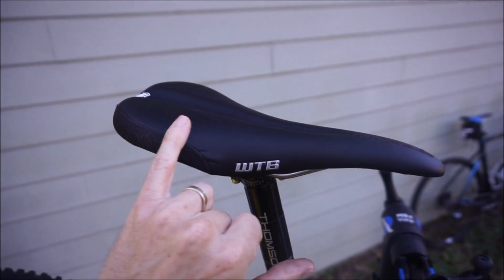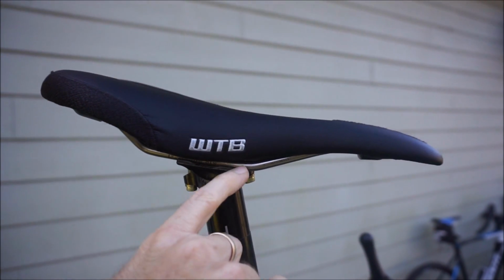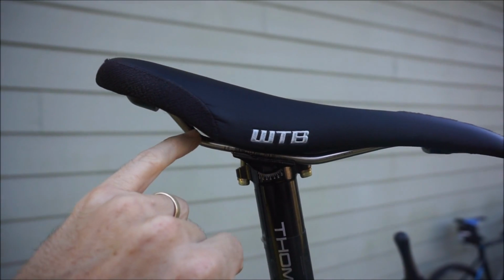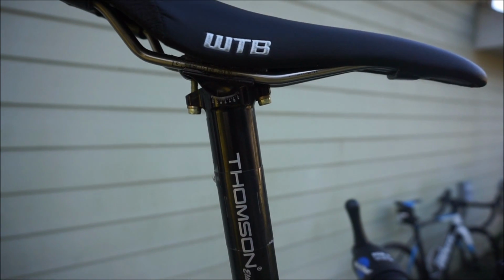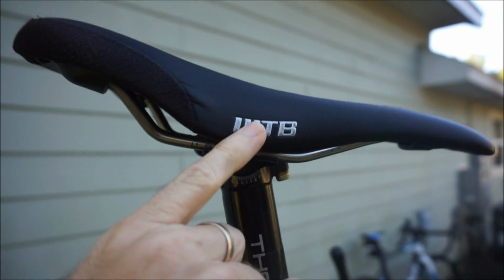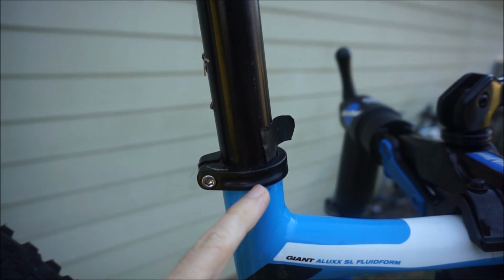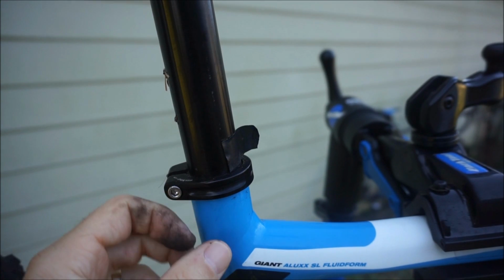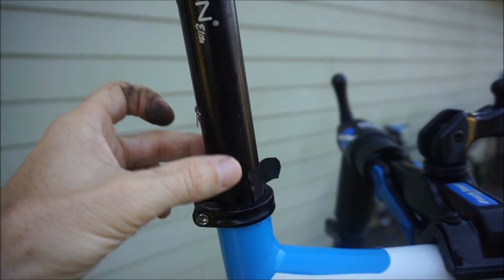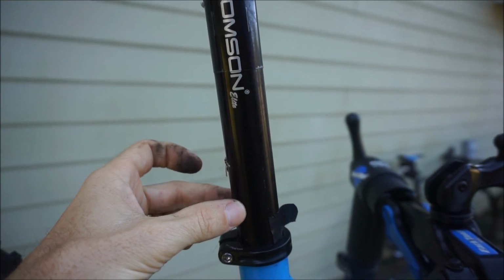This is referred to as a saddle or a seat, and these rails are referred to as saddle rails. And this is your seat post. And so obviously the seat post holds the saddle on by the saddle rails. This is called a seat post collar, and this is what you would tighten down to lock the seat post down, or loosen it to slide the seat post up and down.